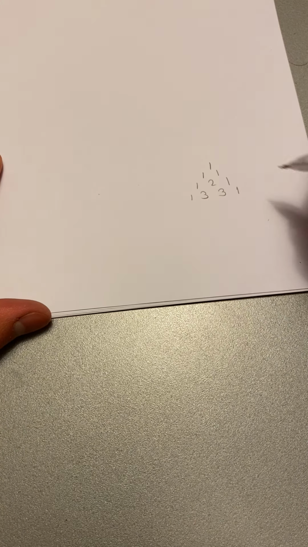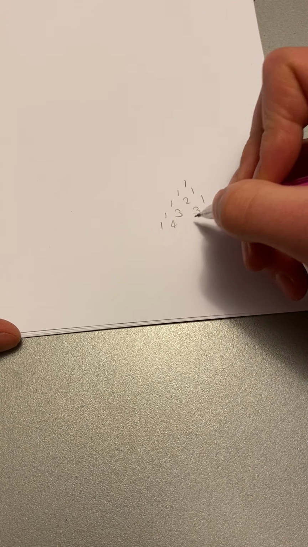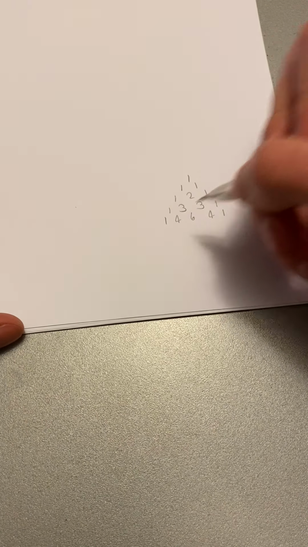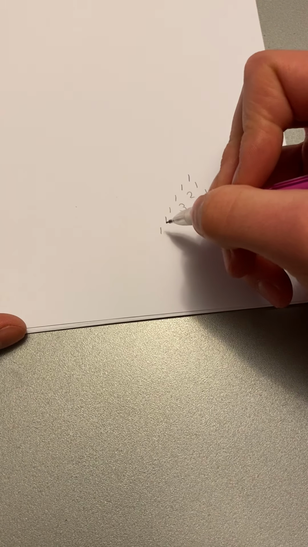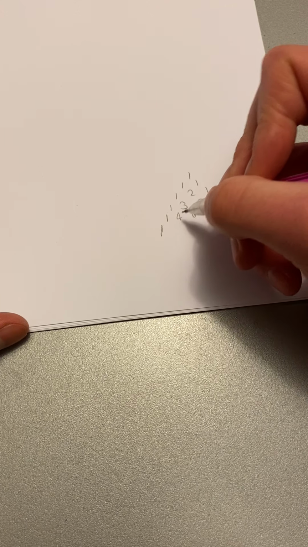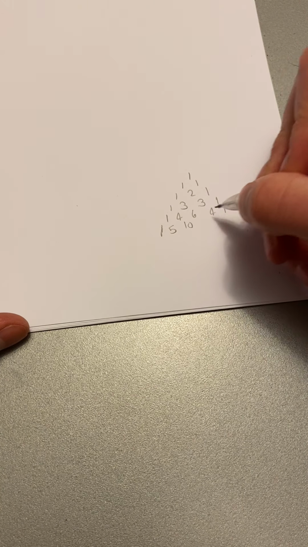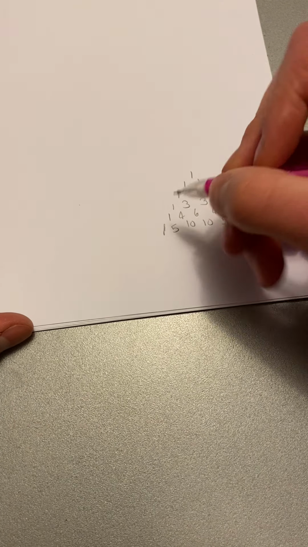And the next row, 1, 4, 6, 4, 1. And then each time you just keep adding the two numbers above it on a diagonal. You get 5, 10, 10, 5, 1.